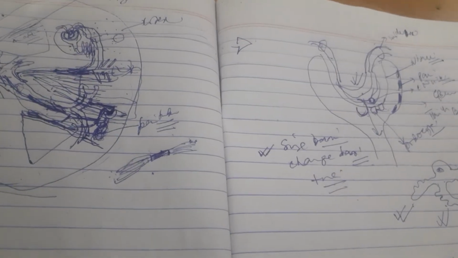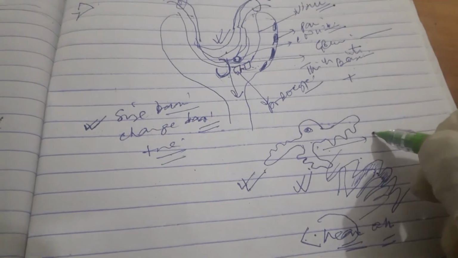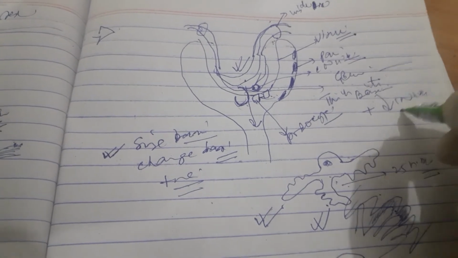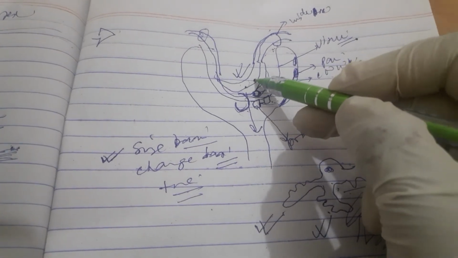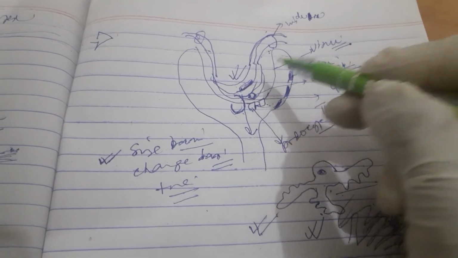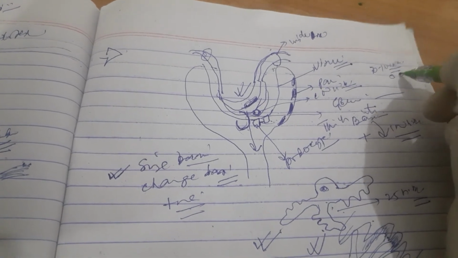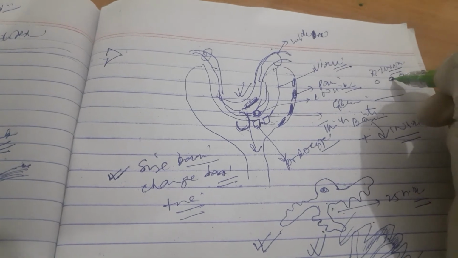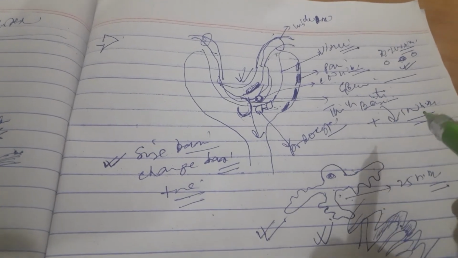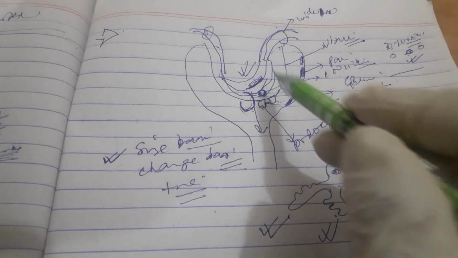The filtration slit is of the size of 25 nanometer, and the capillary endothelium is highly fenestrated, and one endothelial cell contains thousands of fenestrations, and one fenestration is 70 to 100 nanometer in diameter. Only particles of size equal to or less than albumin, but albumin can't pass because it is negatively charged. Only positively charged particles will pass. So this is the reason behind it.